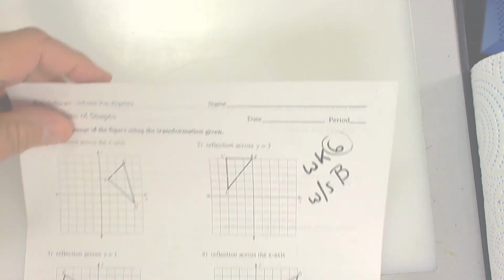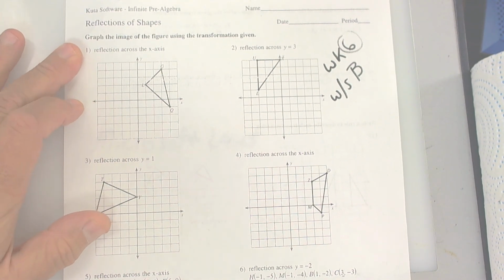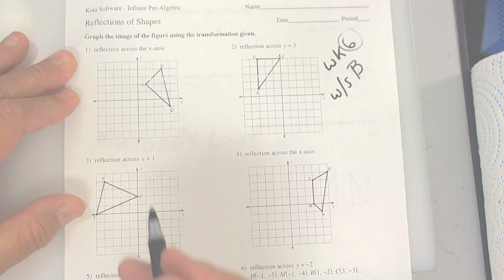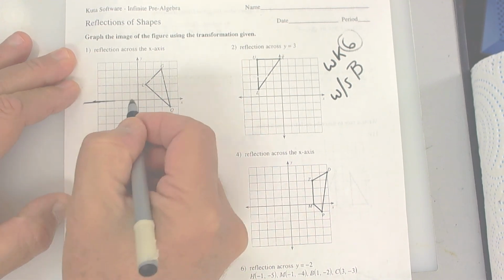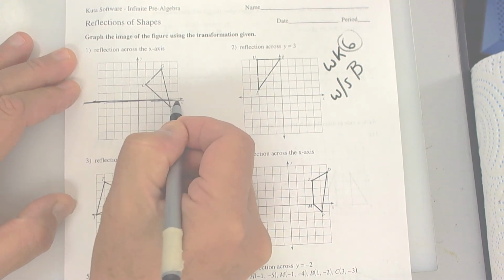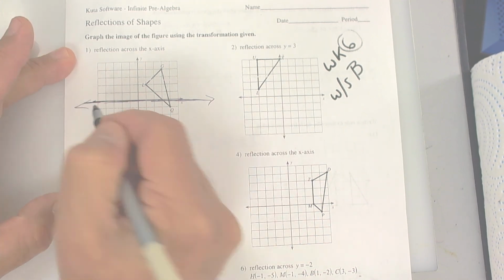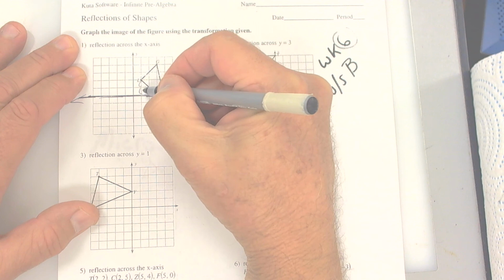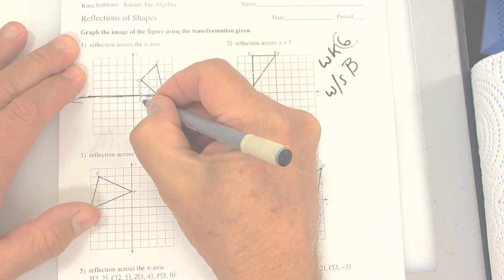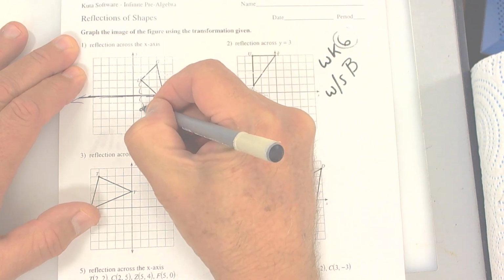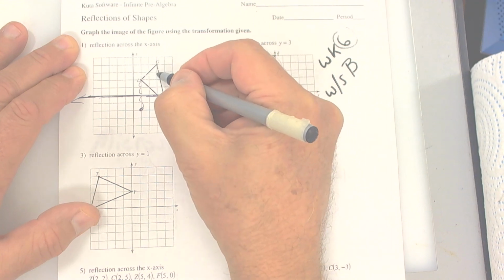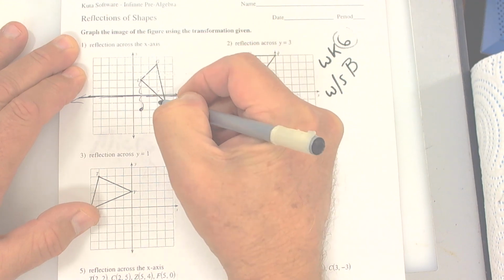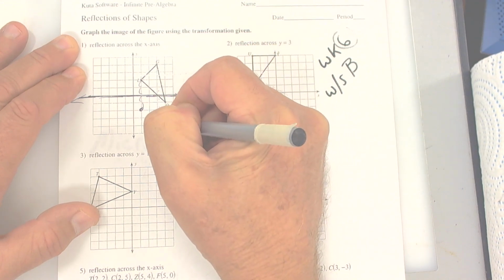This one says, reflect over the x-axis. Well, my x-axis is right here, so make it darker. That's my x-axis. Now count. There's 2 spaces above, so you go 2 spaces below. This one is 1, 2, 3, 4, so you go 1, 2, 3, 4 right here.